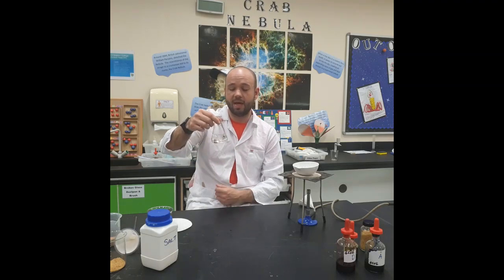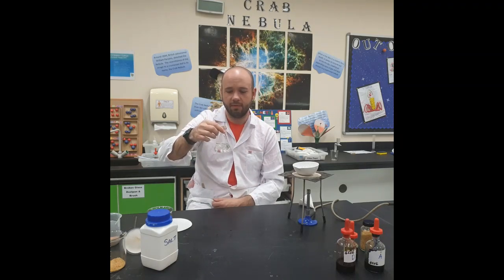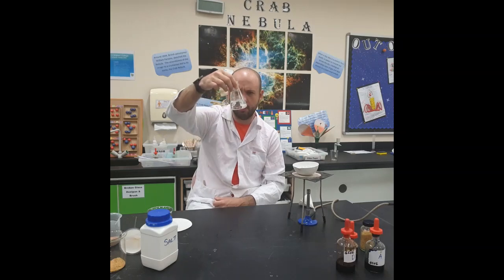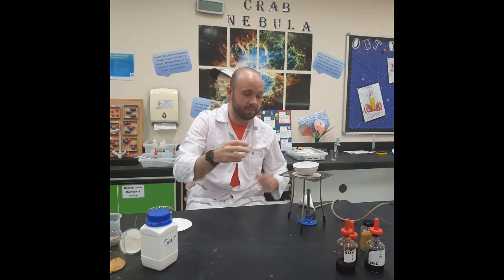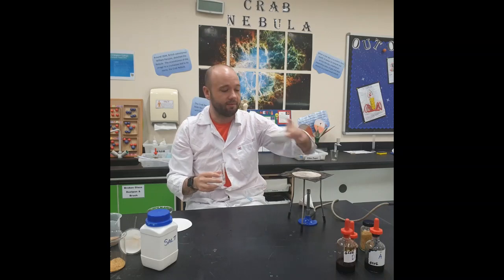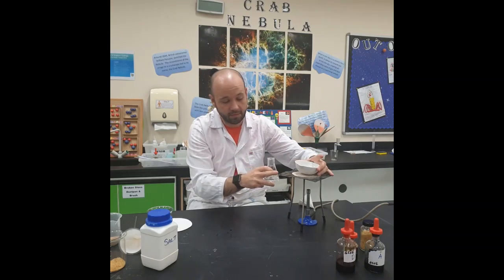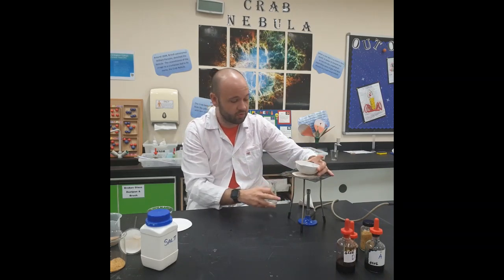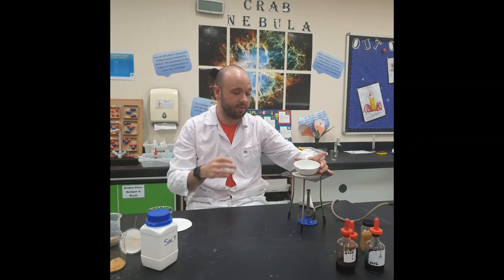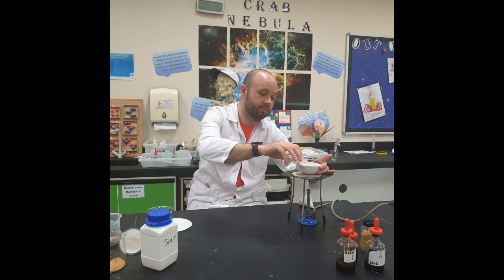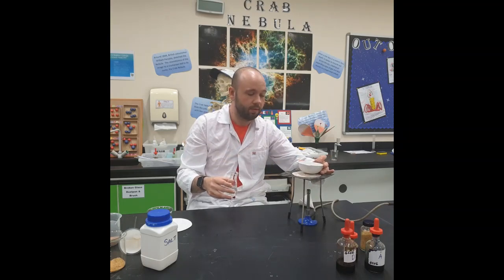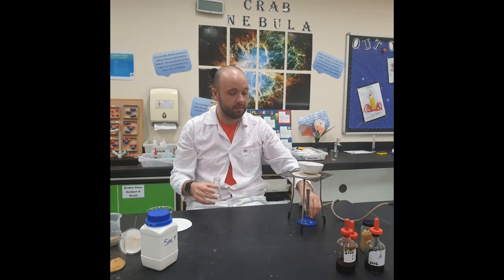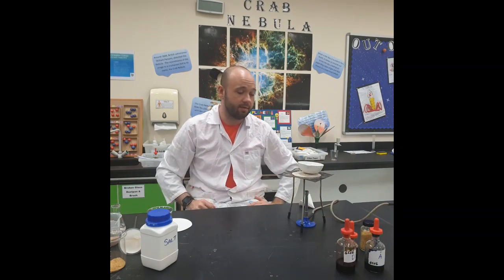What we want to try and do now is to remove the salt from the water. Now, at the moment it's dissolved, we can't see the salt. How do we go about separating the salt from the water? We place it into an evaporating basin on top of a gauze, on top of a tripod, and we've got a Bunsen burner underneath. We place the solution into an evaporating basin and we heat for 5 to 10 minutes.